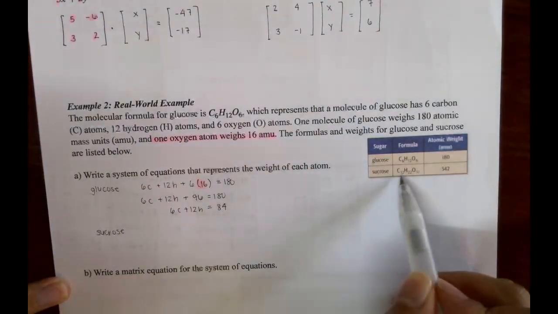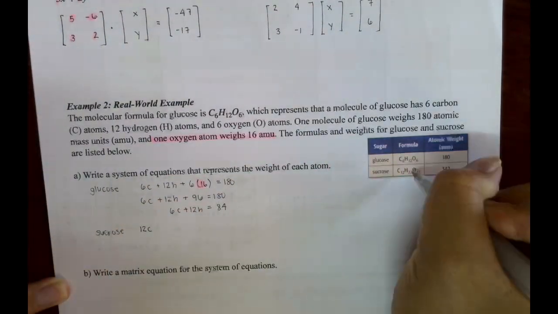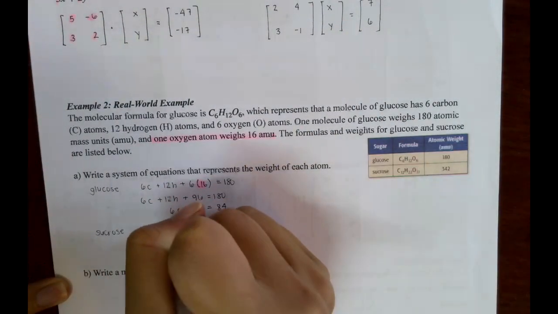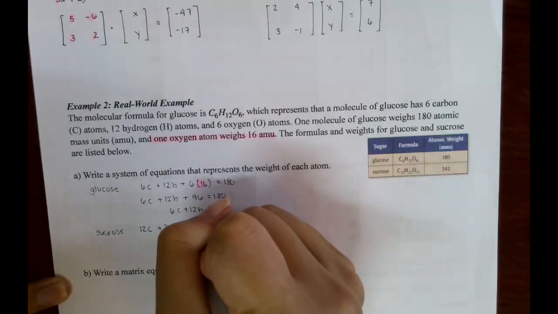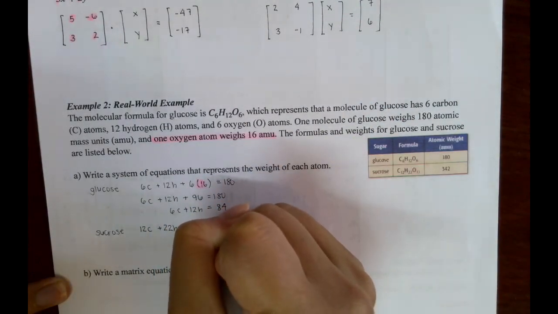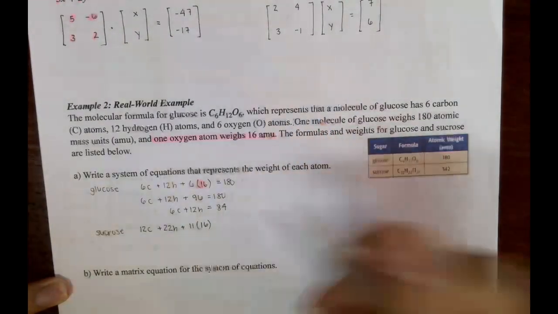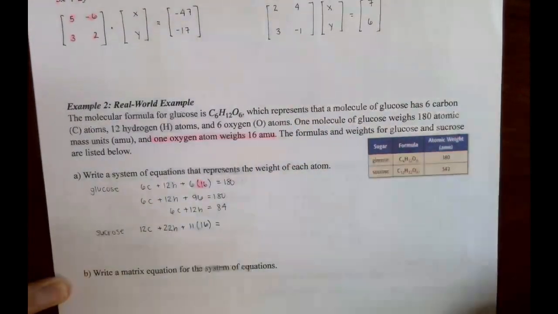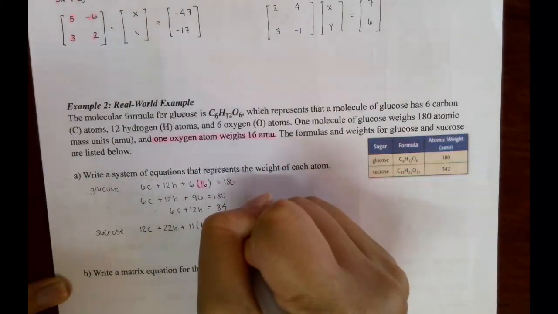So sucrose here is C12, so 12 C's. We have 22 hydrogens, so 22H. And then it has 11 oxygens, except we know that an oxygen atom weighs 16 atomic mass units, so we can put 16 here. And the total of all of these atoms, the atomic weight, is 342.